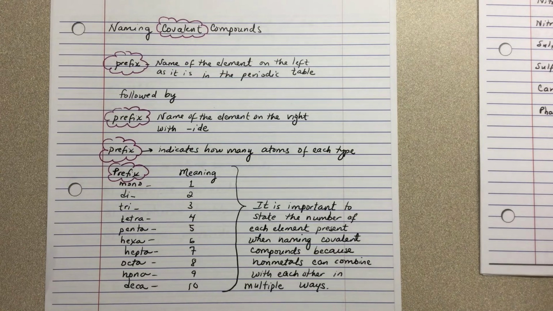So the rule for naming for everything that we did for ionic compounds is that you're naming the first one, which is your metal for ionic compounds, as it is in the periodic table. And then the name for the second element that appears in your formula, you're naming that one, which is the negative part in your ionic compound, using IDE. So for covalent compounds, we have the same thing, but with a minor modification.